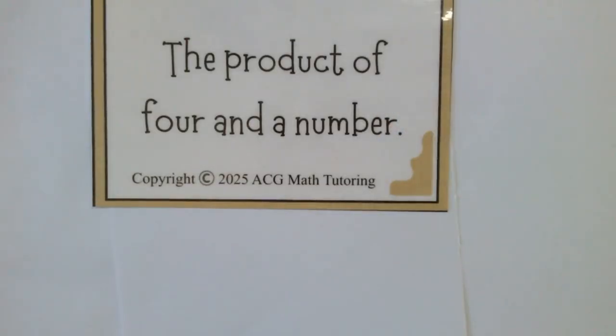Okay. What do we get for a translation for this one?